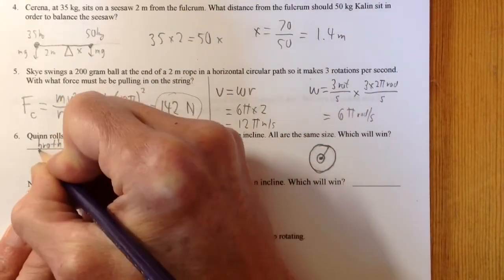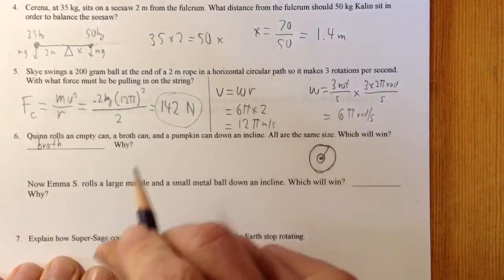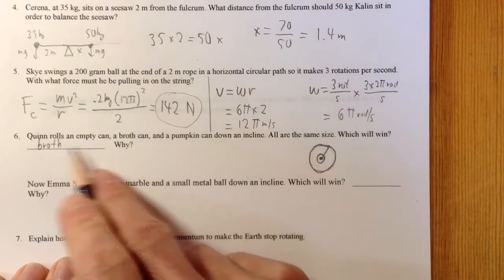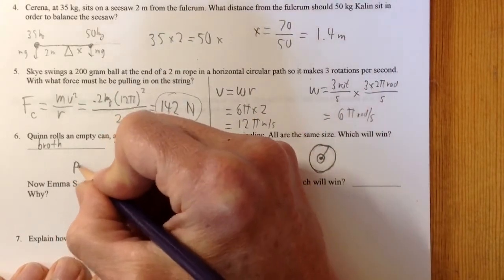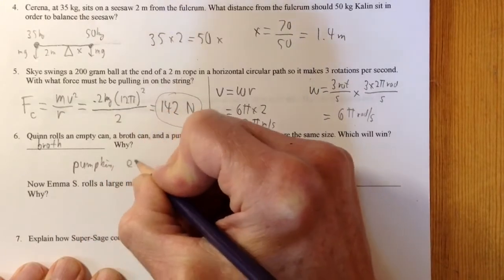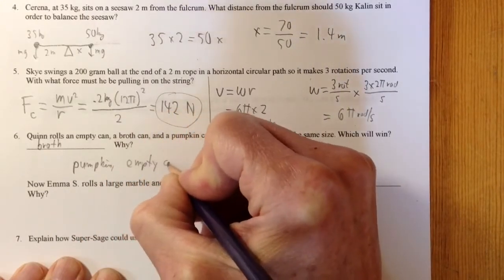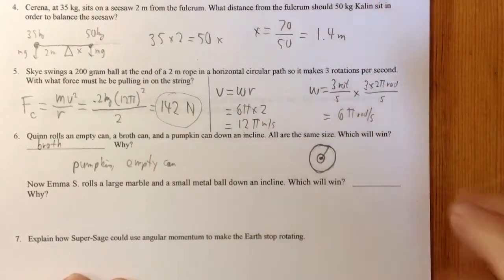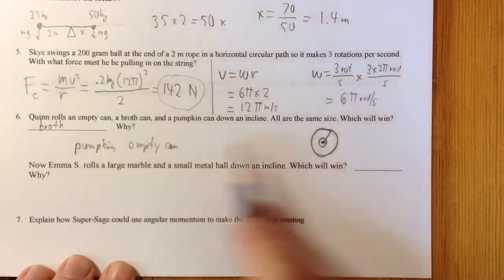I do this in class. Unfortunately, we couldn't do this in class for obvious reasons, so hopefully that makes sense to you. And then second is the pumpkin. And then third is the empty can because of the distribution of the mass in the can. And again, read the section on rotational inertia. Hopefully that will help explain it. Now I expect you to write an explanation here.